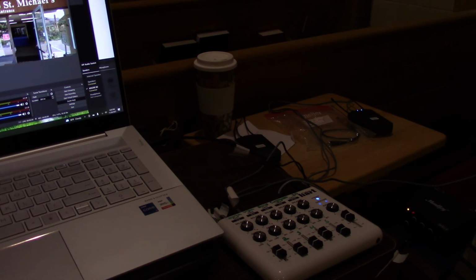Walk around and do your sound check. Have somebody help you out with that. Make sure that you are picking up audio, you're not getting interference, and so on. Once you're done with that, then the service is ready.